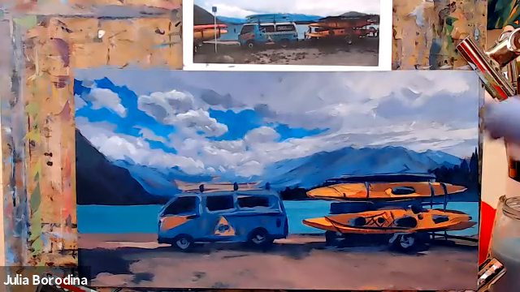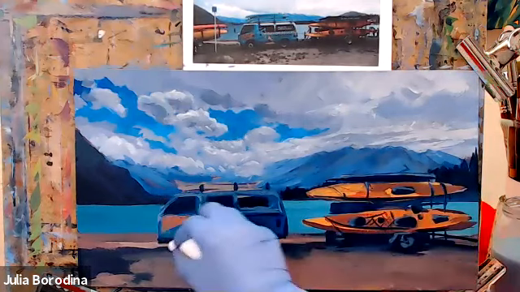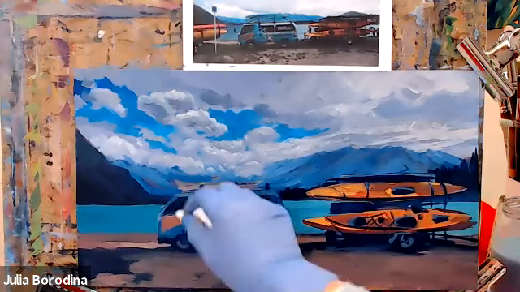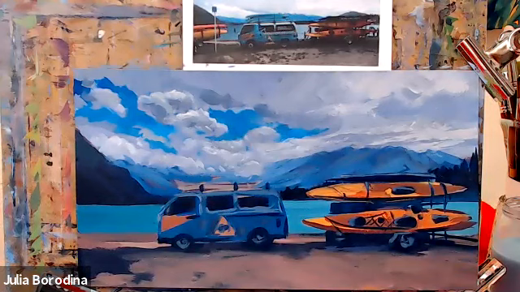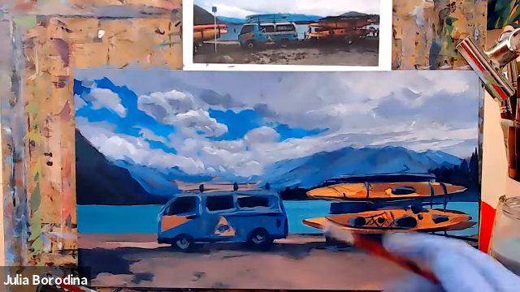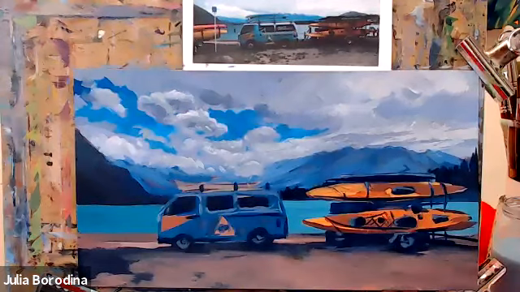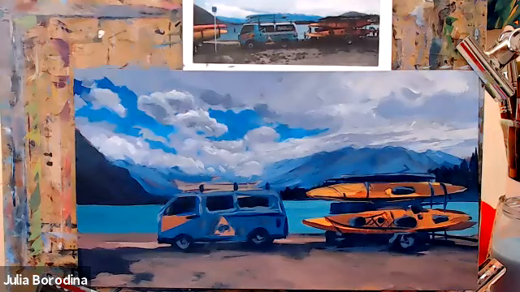Almost done. Almost done. I'm going to put the boats in quickly. And final highlights. Right, my boats on the camper. I'm going to make them quite turquoisey, but dark turquoisey. So phthalo blue and ultramarine with some white.